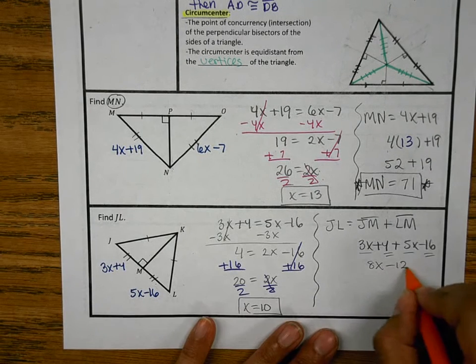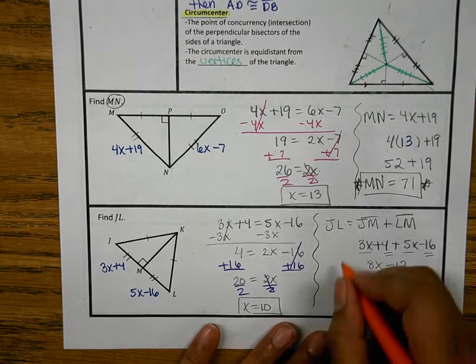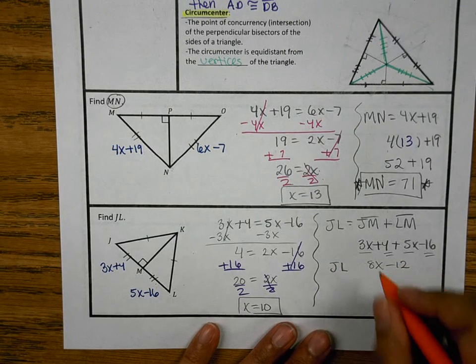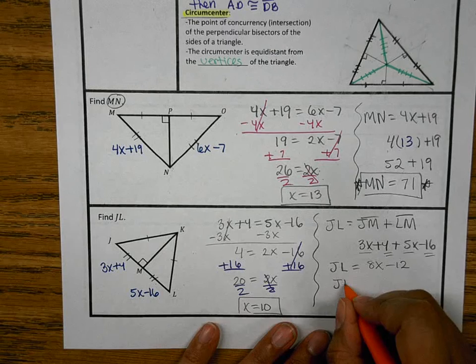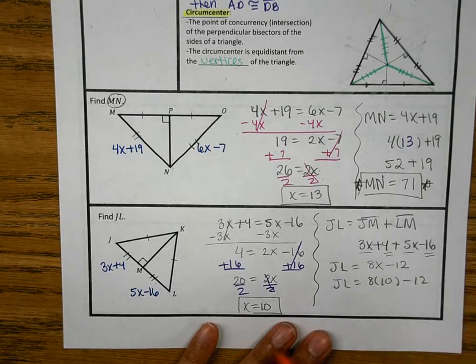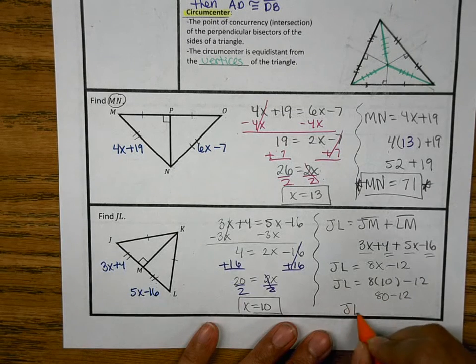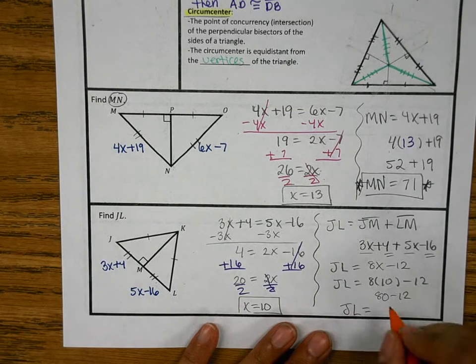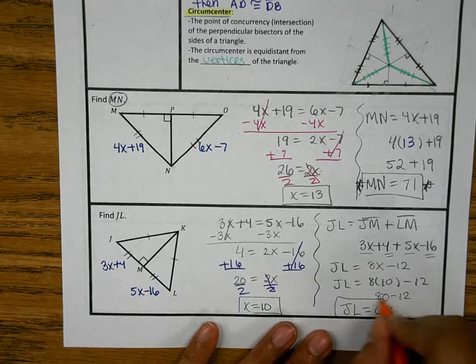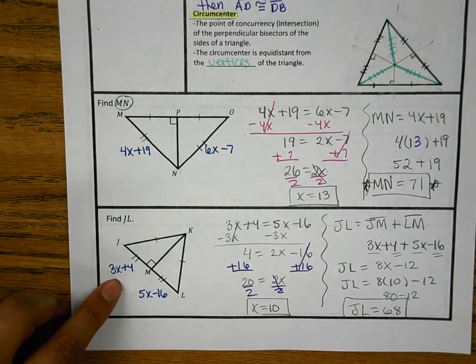8x, and 4 take away 16 is negative 12, because I'm combining like terms. JL equals 8 times 10, because that's what x is. 80 take away 12. JL equals 68.